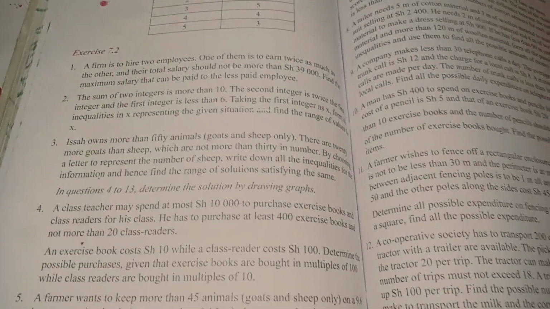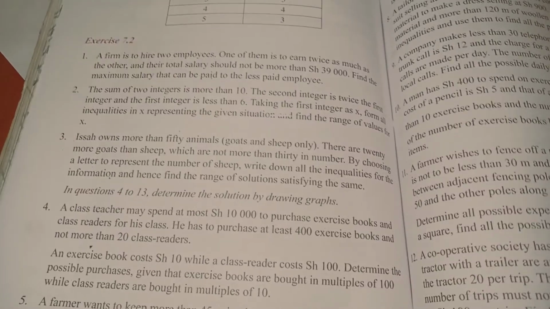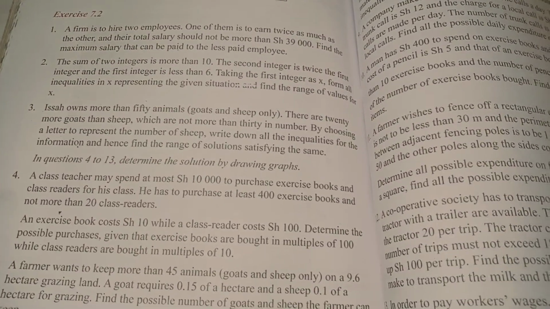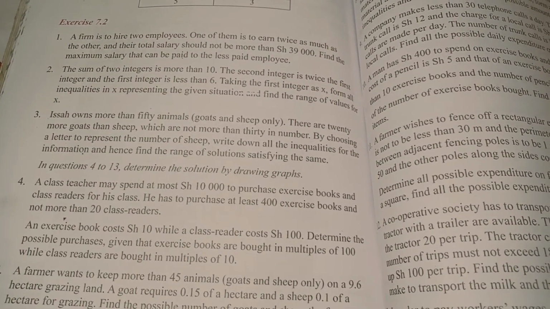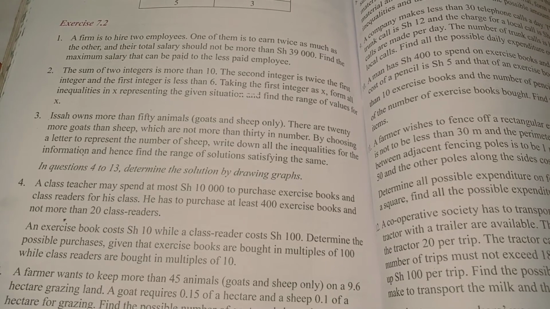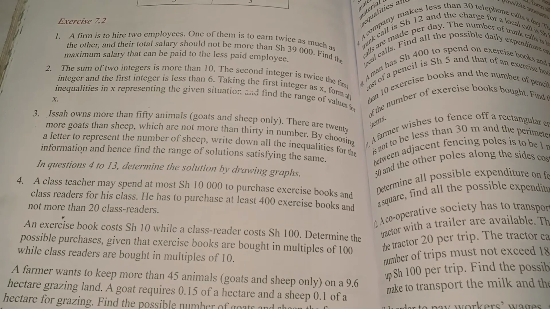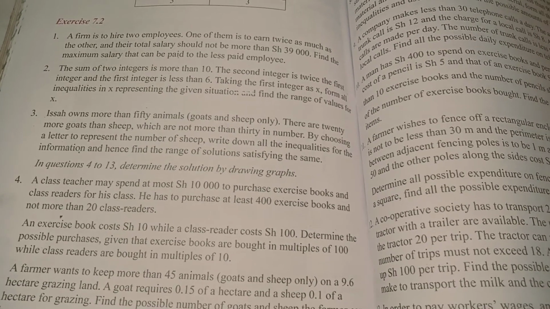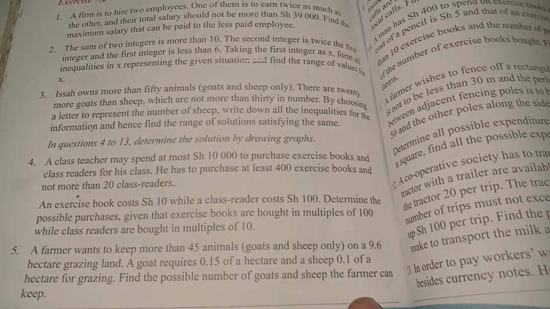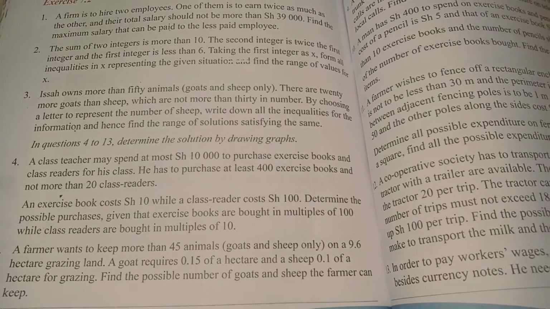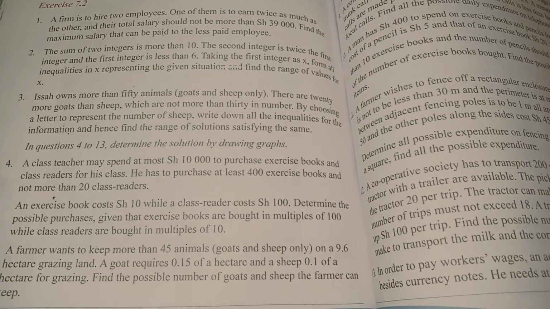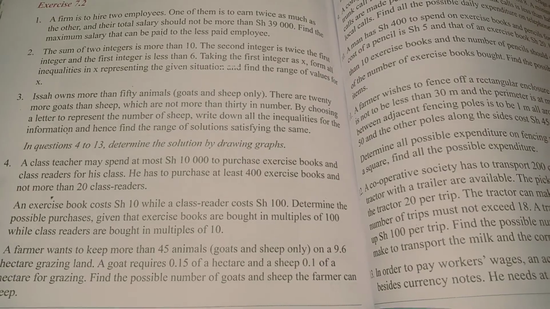Okay, so that's it. So we do the last bit here, which says Isa owns more than 50 animals, that is goats and sheep only. There are 20 more goats than sheep, which are not more than 30 in number. So by choosing a letter to represent the number of sheep, write down all the inequalities for the information and hence find the range of solutions satisfying the same.